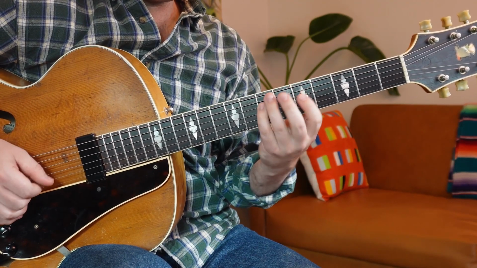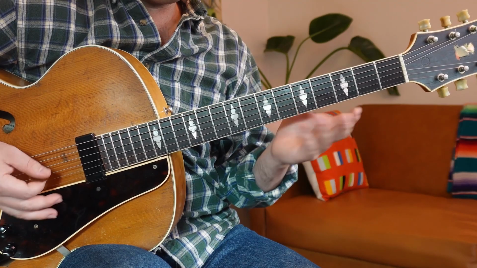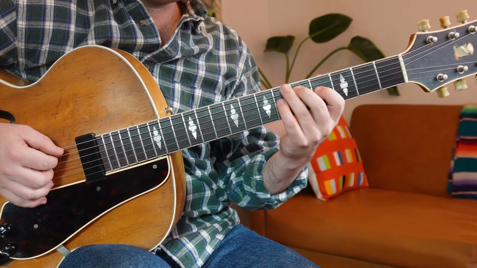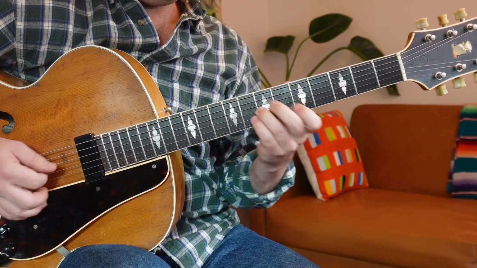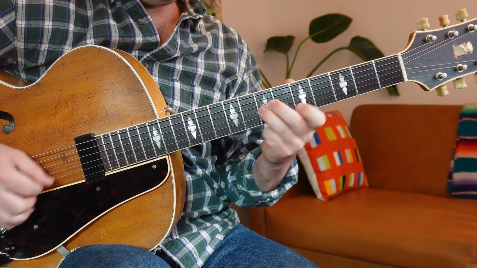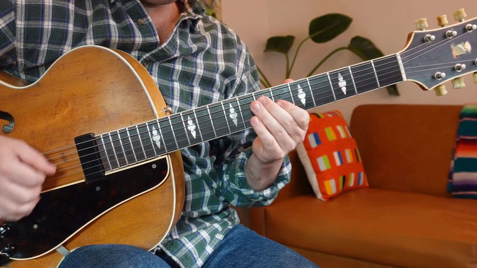This is going up by a 3rd, this is going up by half steps. That's all good. Same direction, but not the same interval. So this is going up by 5th, this is going up by 3rd.